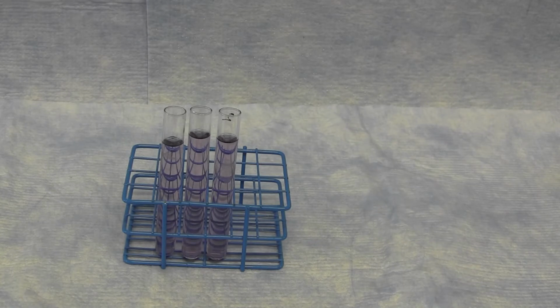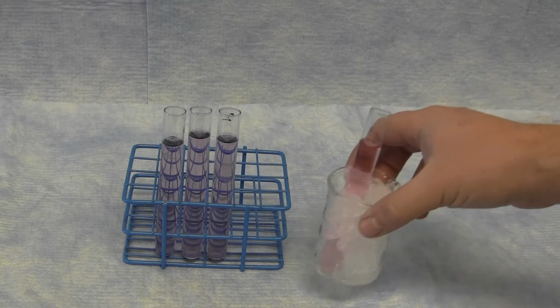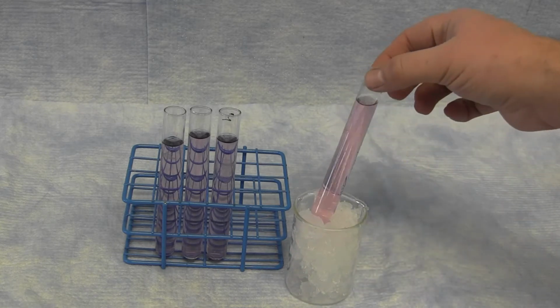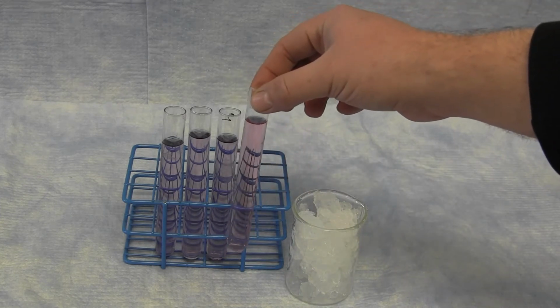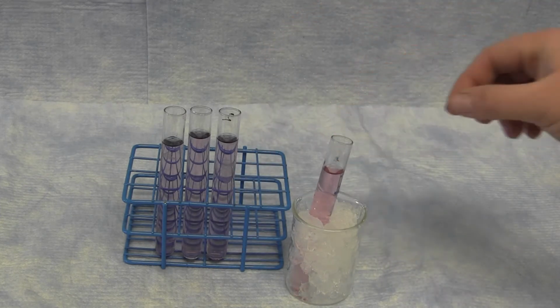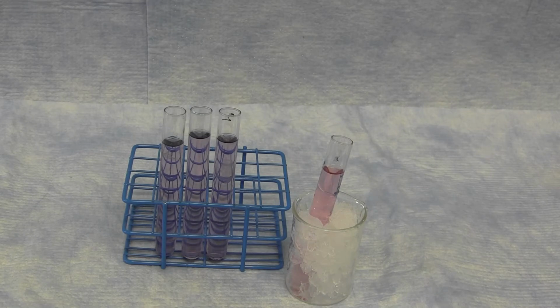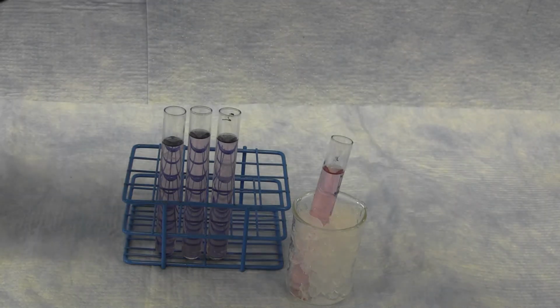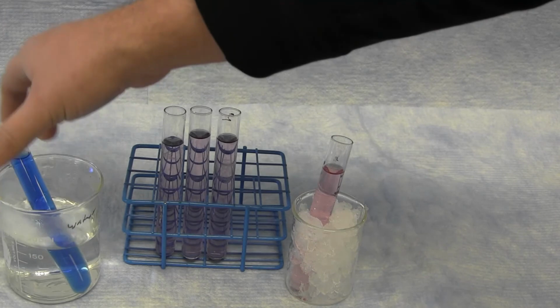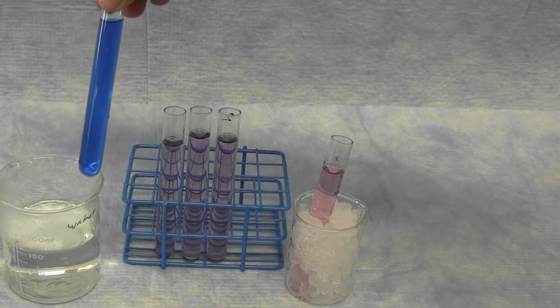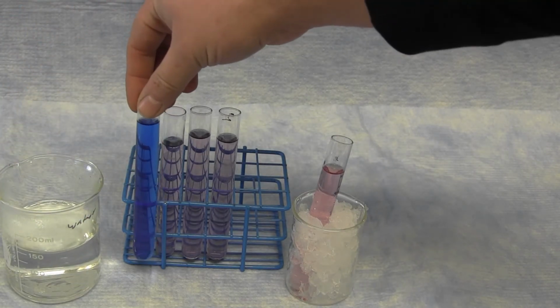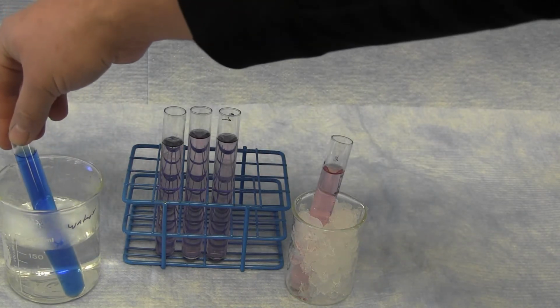With the 3 test tubes of cobalt chloride solution prepared, you will be placing one in ice and allowing that to decrease in temperature. And you'll notice the change in color as the temperature was decreased. You will also be placing one of these test tubes in a warm water bath. And you again can more predominantly see how the color changes as the temperature was increased.